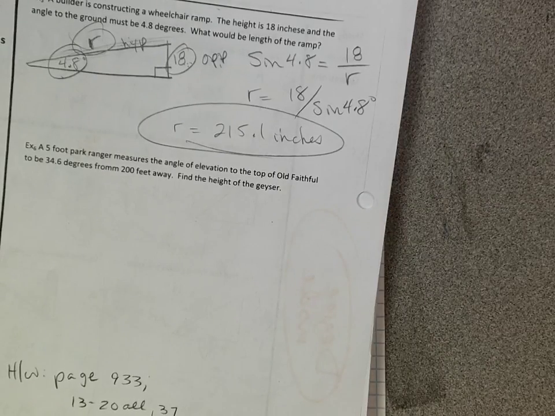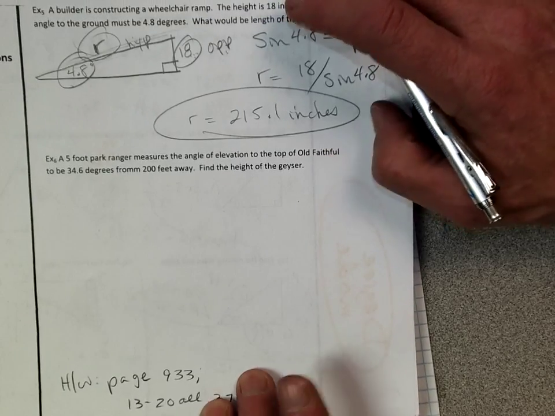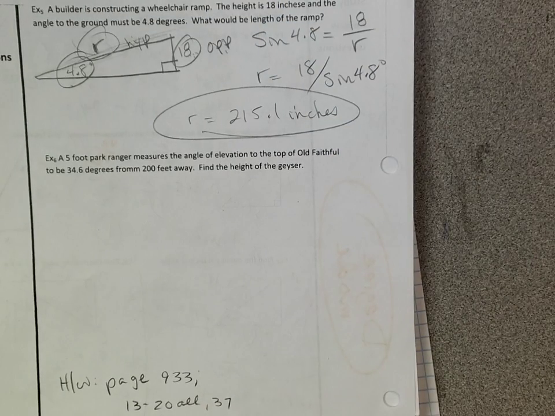Okay, last problem. Example 6. So in example 6, the park ranger is going to sight from his eye. It doesn't say that, but the situation is really that the park ranger is going to take a measurement. So he's standing up, taking a measurement. So when we draw the triangle, it's going to be taken from his eyeball. So let's draw a picture.